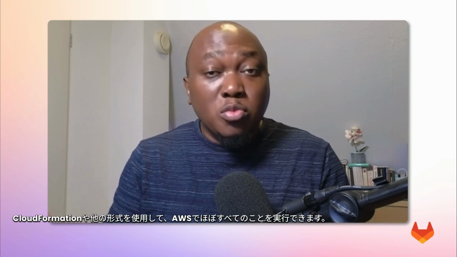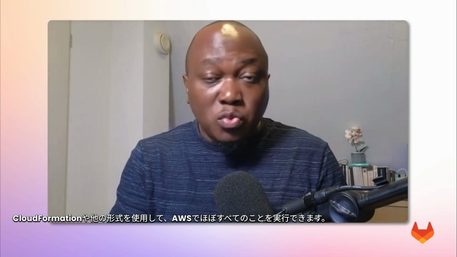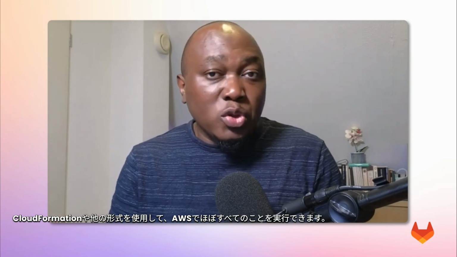Awesome. That's the end of this demonstration. Now you can leverage GitLab Duo to do a lot of things, not just deploying your serverless function to Lambda, but to do almost anything on AWS with CloudFormation or any other tool that you want to use with AWS.